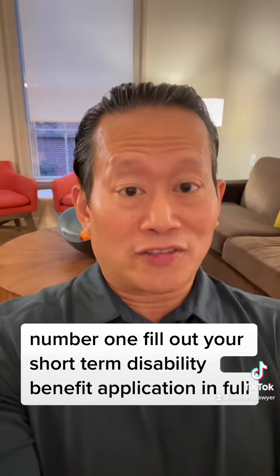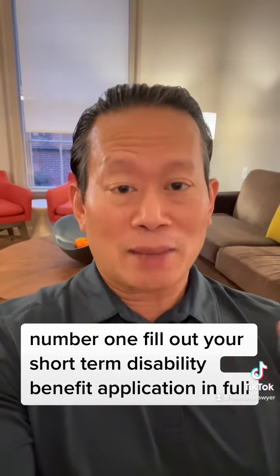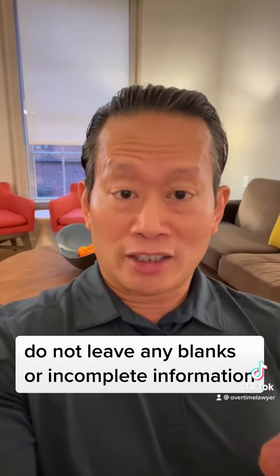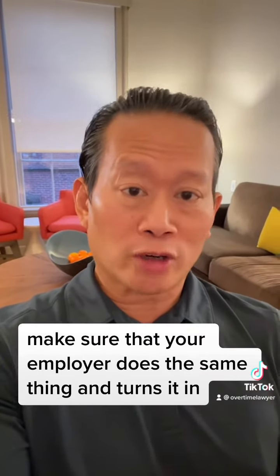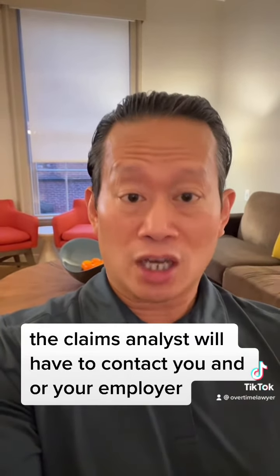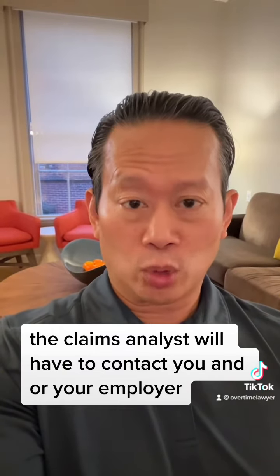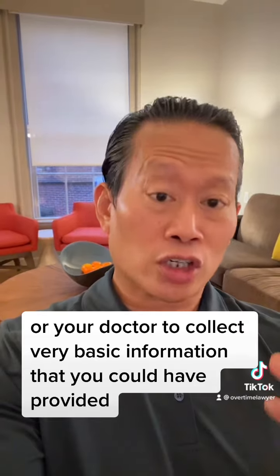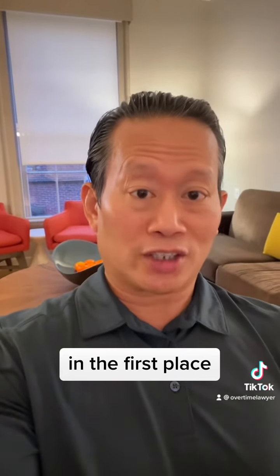Number 1, fill out your short-term disability benefit application in full. Do not leave any blanks or incomplete information. Make sure that your employer does the same thing and turns it in. If you have incomplete information, the claims analyst will have to contact you and or your employer or your doctor to collect very basic information that you could have provided in the first place.